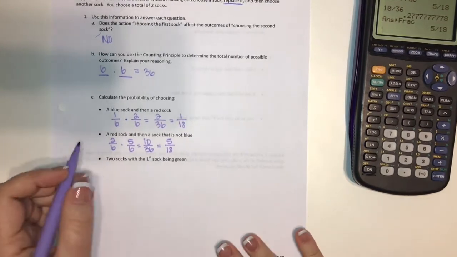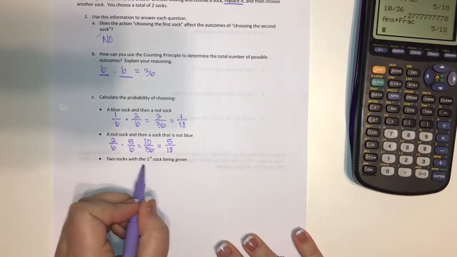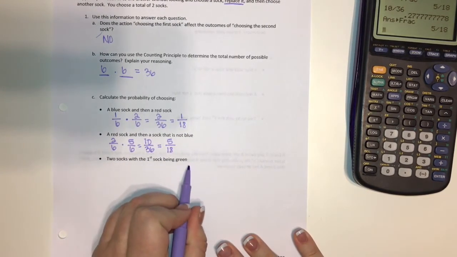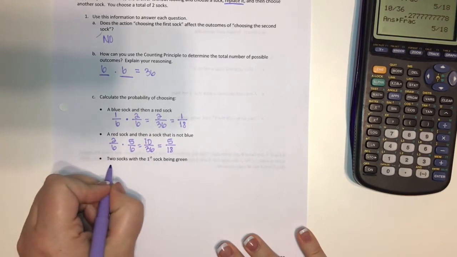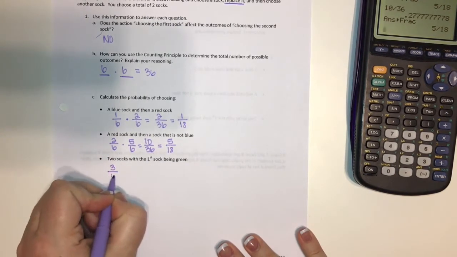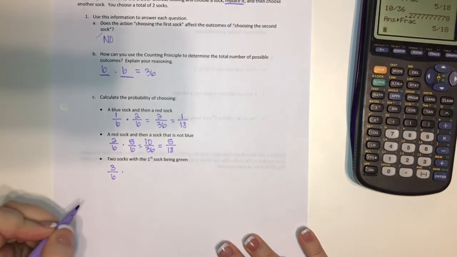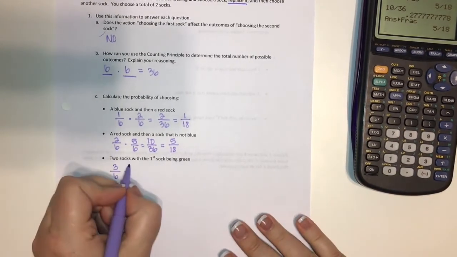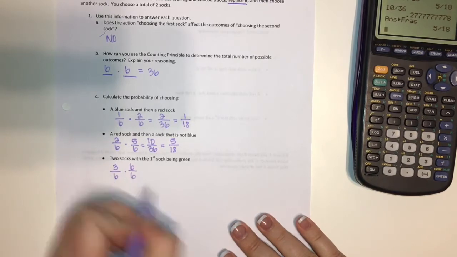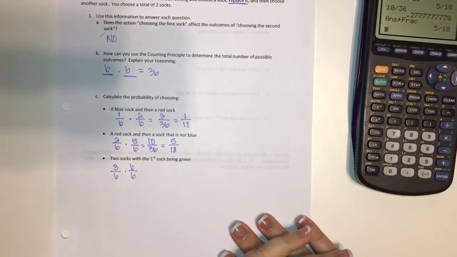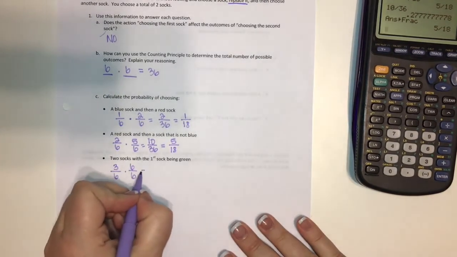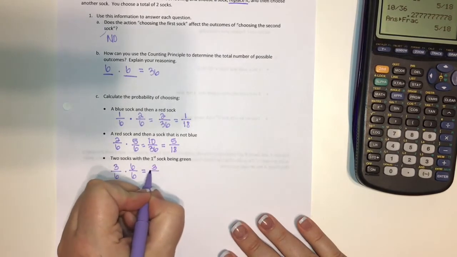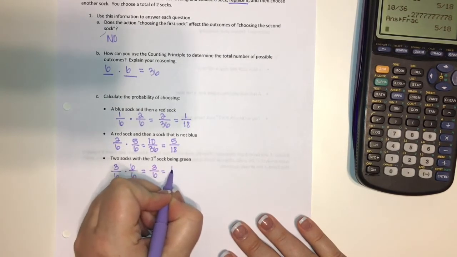The next one says 2 socks with the first sock being green. Well, the first sock, we have 3 out of 6 socks, right, on our first draw. It doesn't tell me what color I want on the second sock. So it's just going to be 6 out of 6, right? Well, that's the same as 1. So I don't even actually have to put that on there. So my answer would be 3 out of 6, which will reduce down to 1/2.